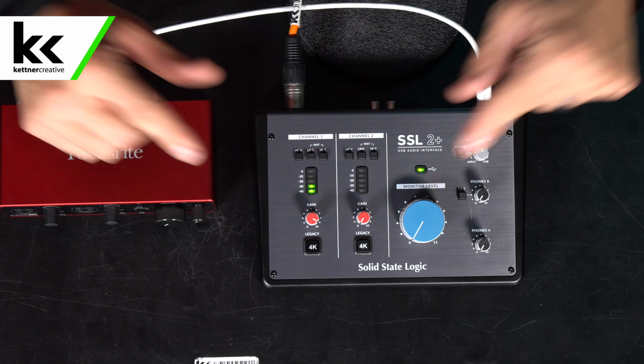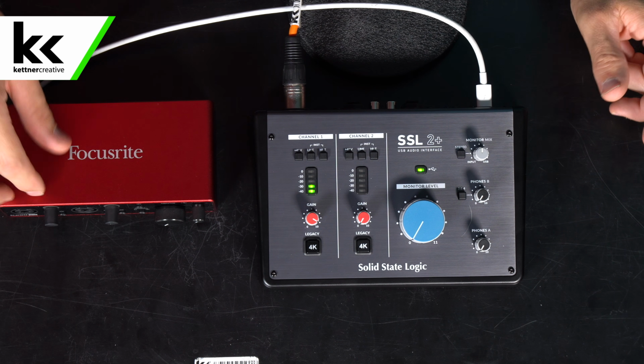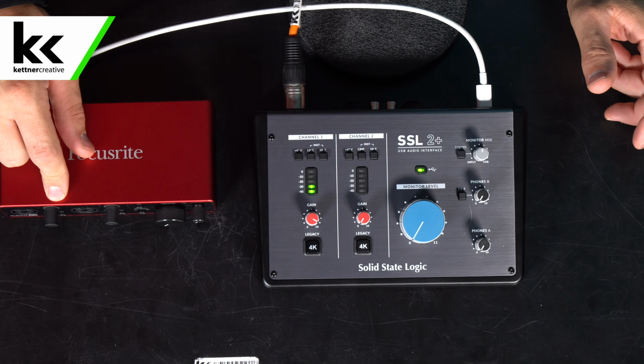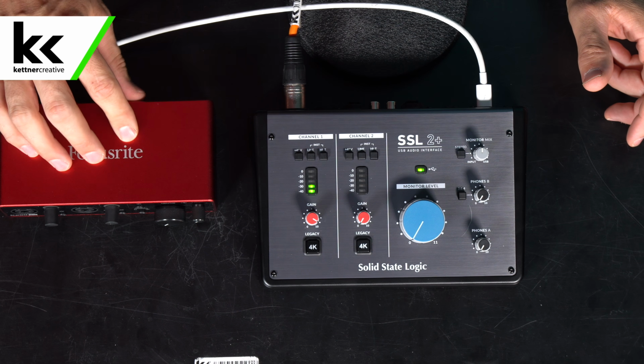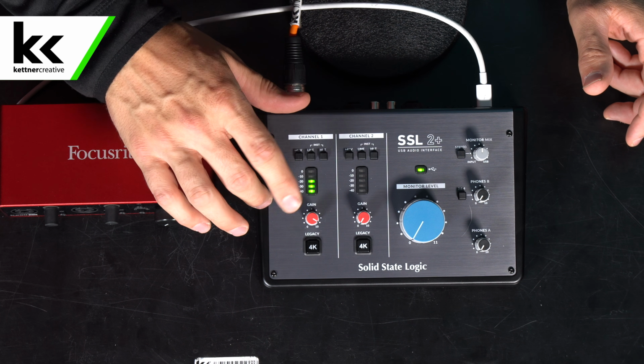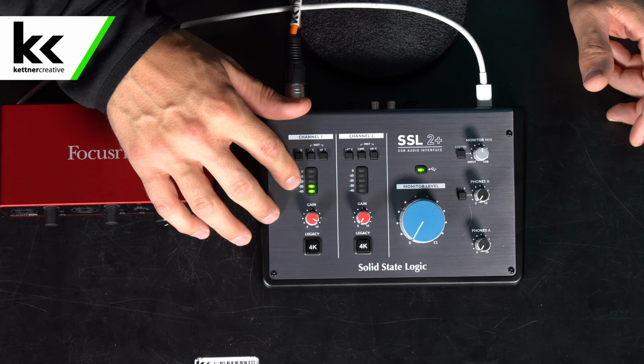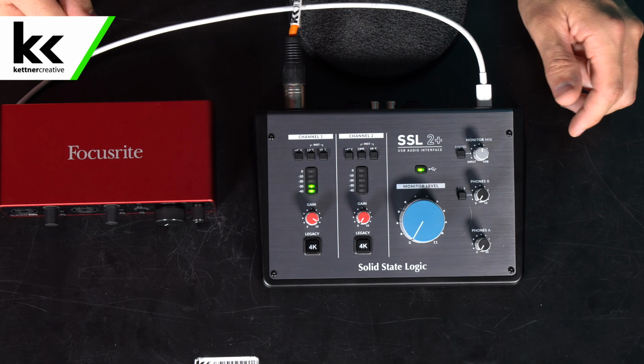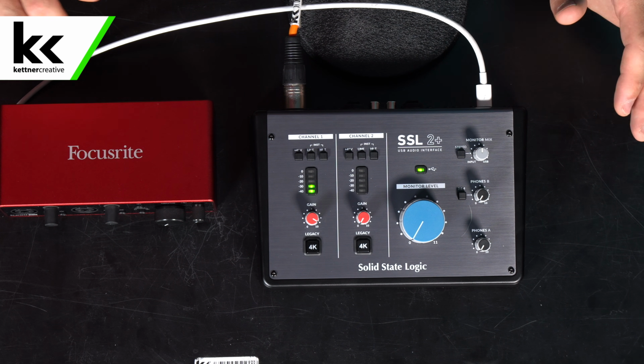Next, we're going to try this on the Solid State Logic SSL2 Plus audio interface. Okay, so here we are with the Shure SM7B plugged into the SSL2 Plus audio interface. You can tell right away, again, like I was saying before, that this LED meter here is providing us with a lot more information than the sometimes flickering green light on the Scarlett 2i2 audio interface. So I love that you can get that audio feedback right away with the meter there. But this is how it sounds when it's completely flat.